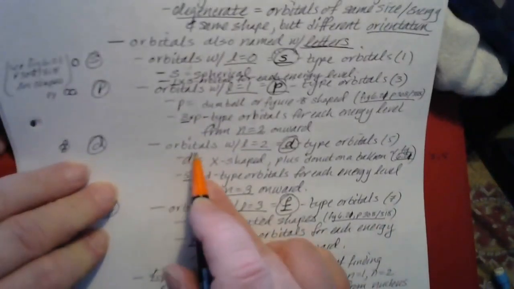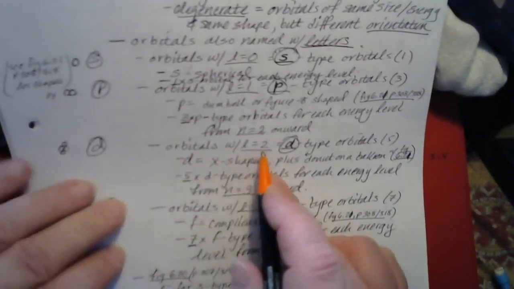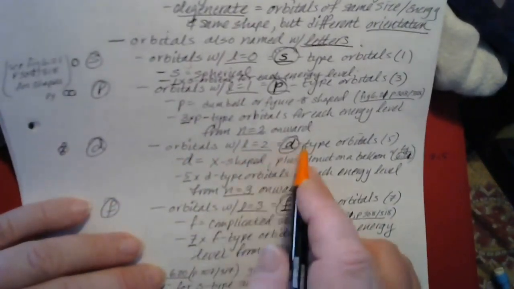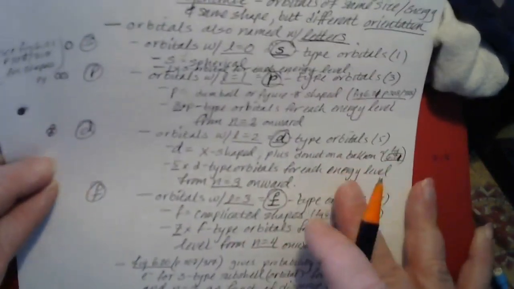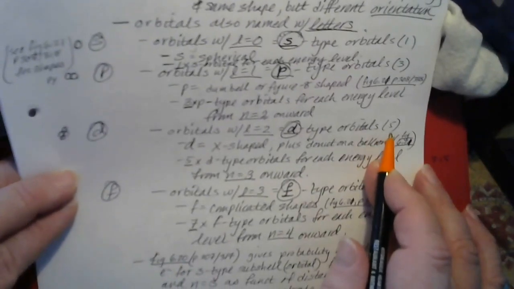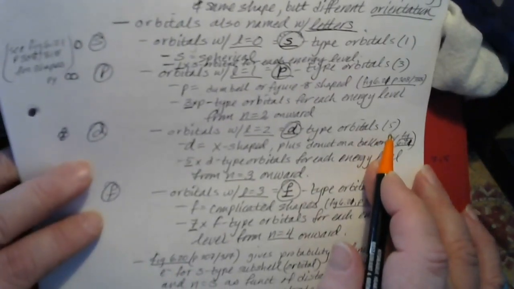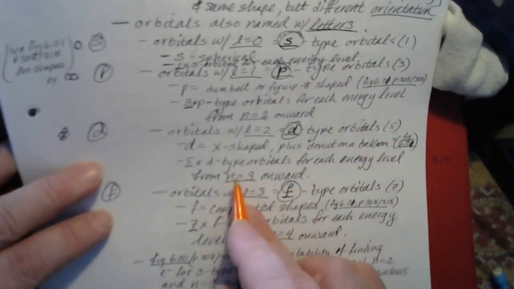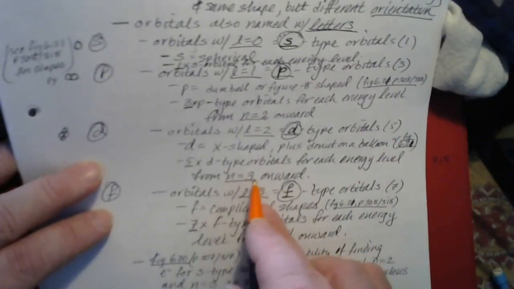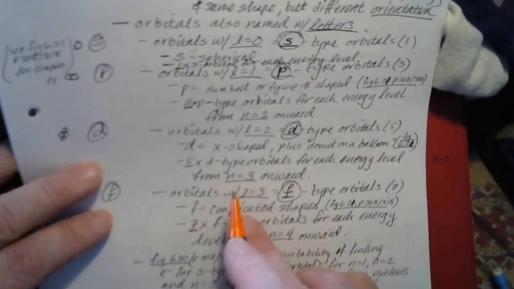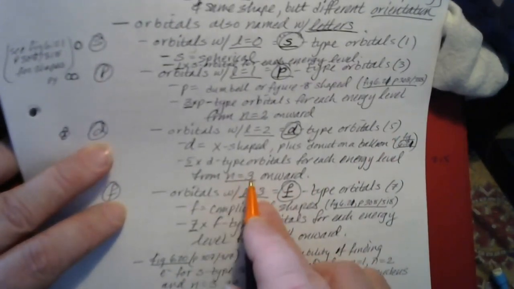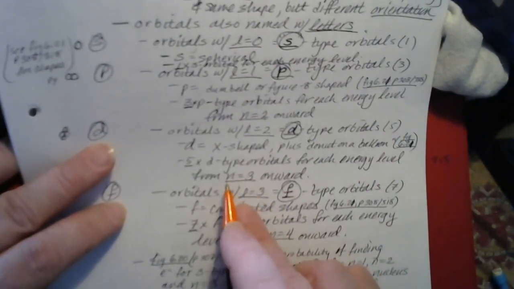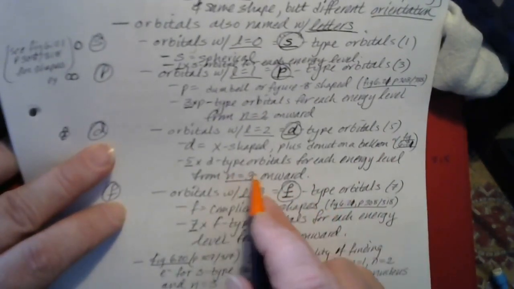Now, the next ones are known as d orbitals. That is, if l equals 2, then that would be known as a d-type orbital. And there are 5 of those in any given energy level that has them, but they don't actually start until n equals 3. So there's no such thing as a d orbital in n equals 1 or n equals 2, but there will be d orbitals in all of the principal energy levels from n equals 3 on.